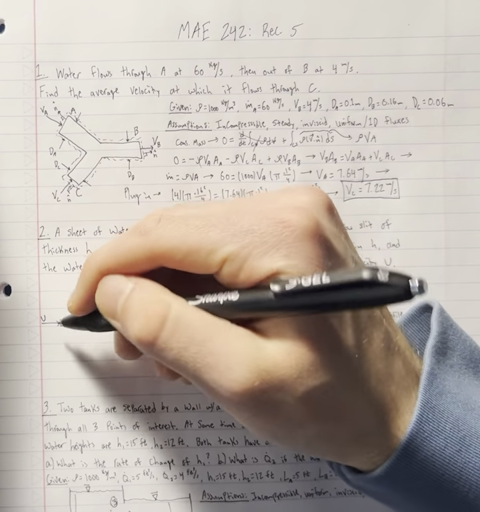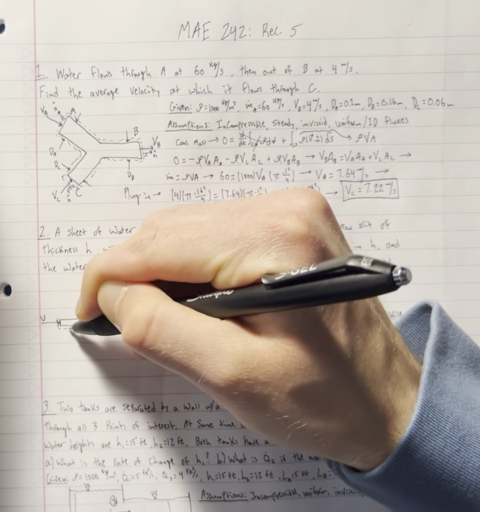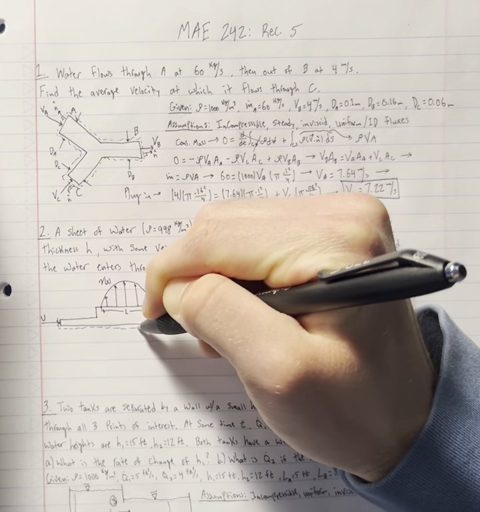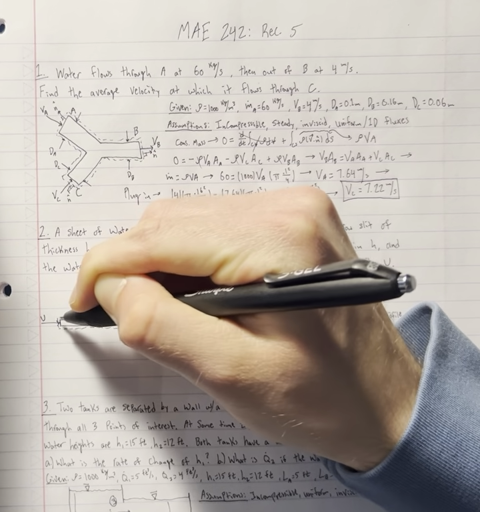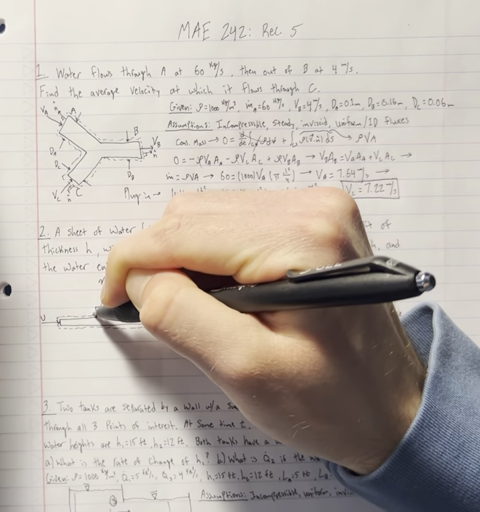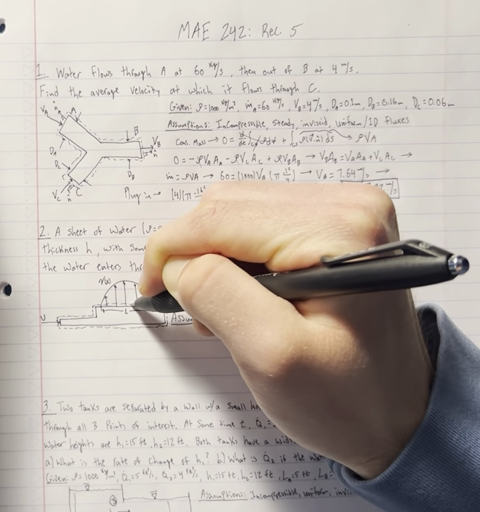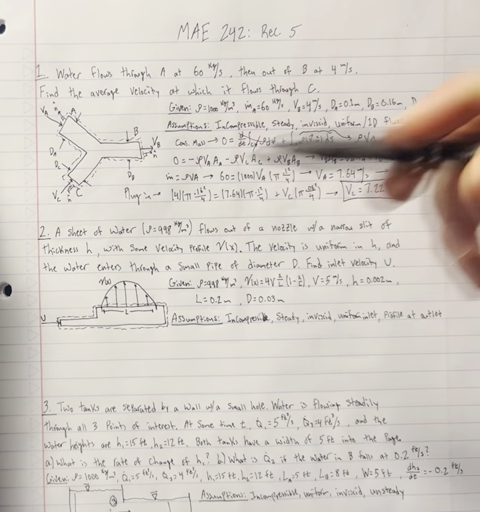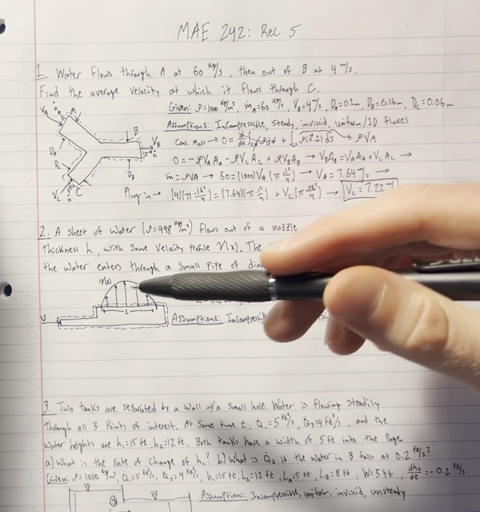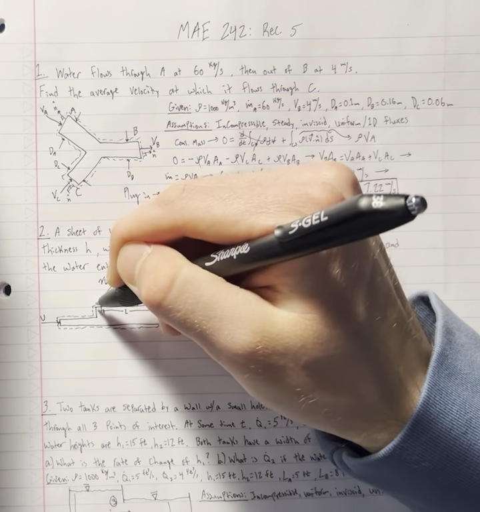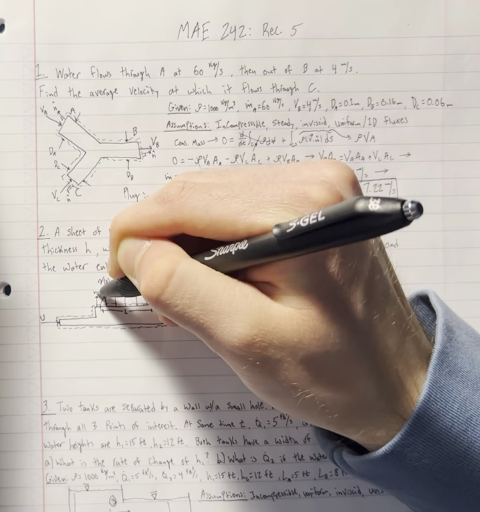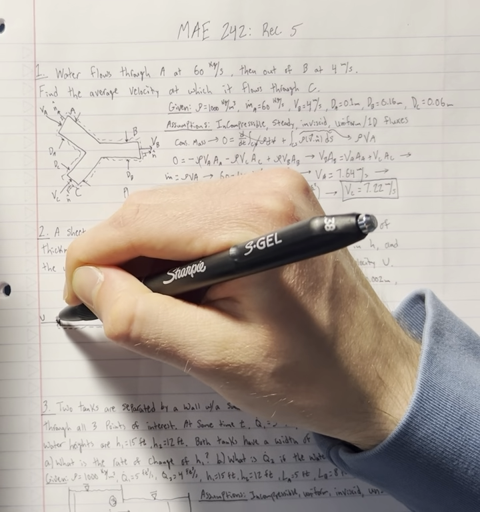So again, let's define our control volume. That's usually step 0. I apologize for omitting that on the last one, but whatever. And again, this is a super easy one. This is like a sprinkler head sort of thing. Just encompass the sprinkler head. Now for the normal vectors, it's just coming out of every surface. It's not that big of a deal.